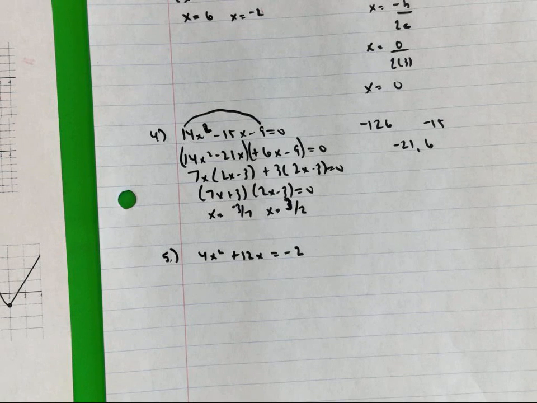What do we need to do first, Mr. Wilson? Move the negative 2 over and get it in standard form. Standard form means it's set equal to what, Kinsley? 0. Very good. So I'm going to move the negative 2 over.